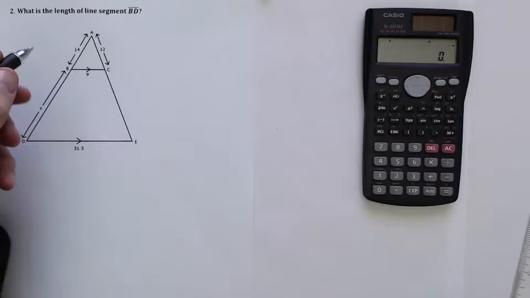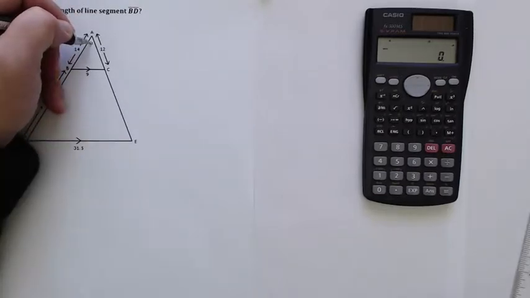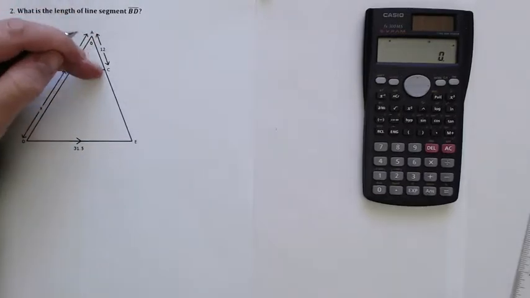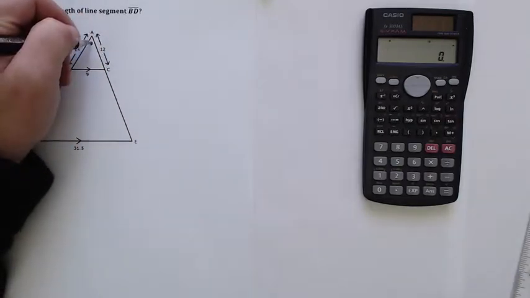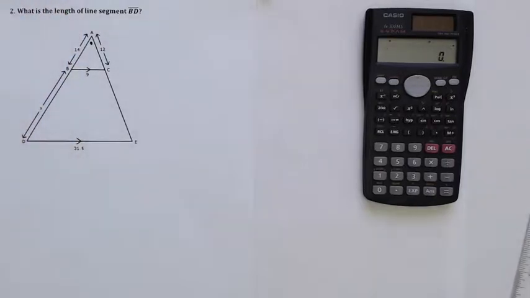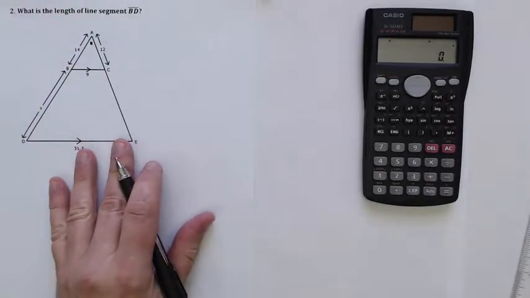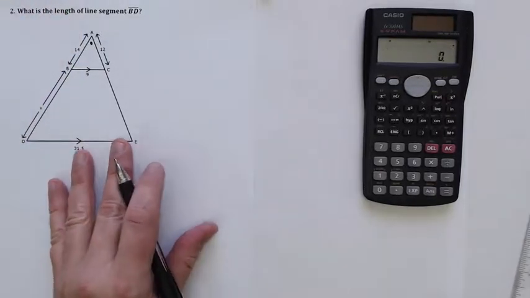Well, I'm going to just show you really quickly. They both share angle A, right? Triangle ABC, the little triangle inside, and triangle ADE share that same angle, which I'm going to just identify as a dot. But one angle is not enough to say that the two triangles are similar. We need at least two.